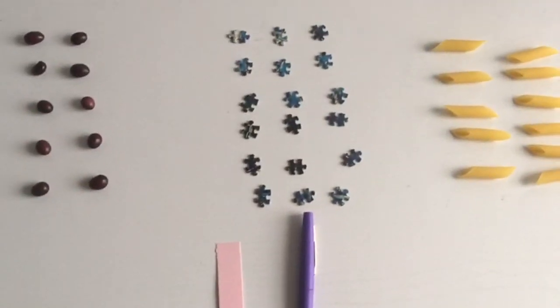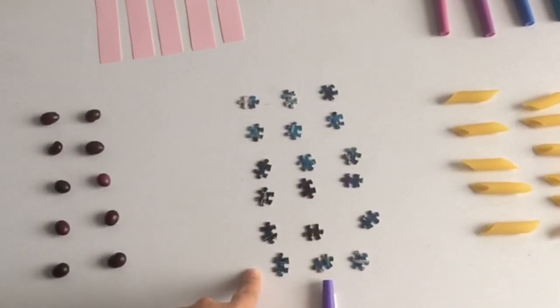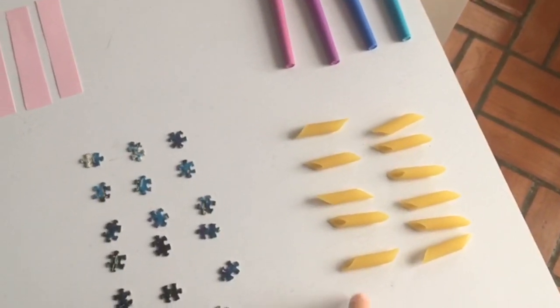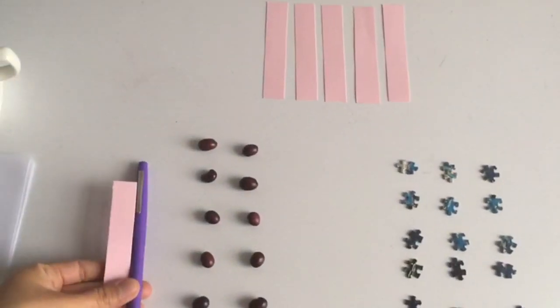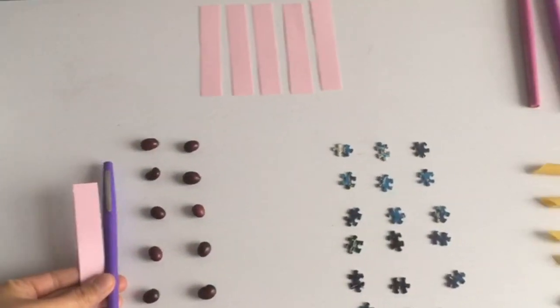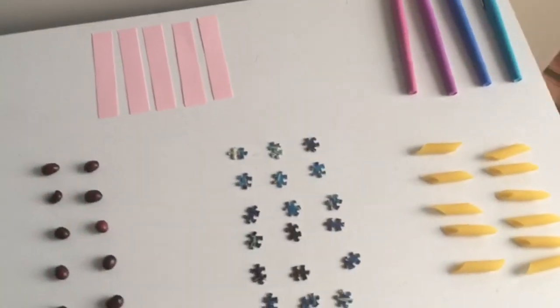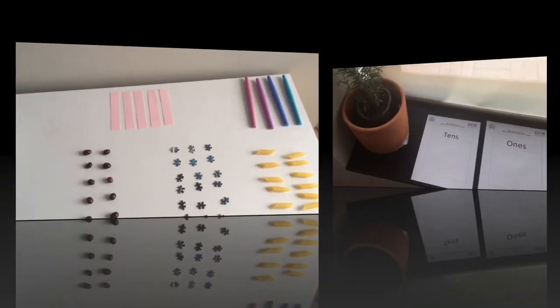So here I'm going to show you the examples of ones. I use beans, I use pieces of a puzzle, and I'm also using pasta to represent the ones. As you can see, these three materials I'm going to use to represent the ones are smaller than the tens. So that's what you need to take into account. This is only an idea. You can use anything you have at home to represent the tens and the ones.